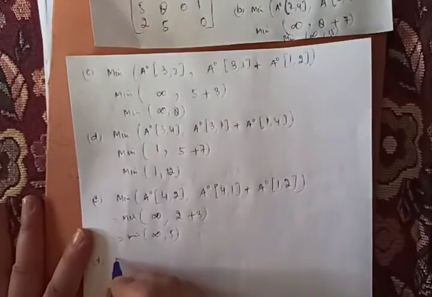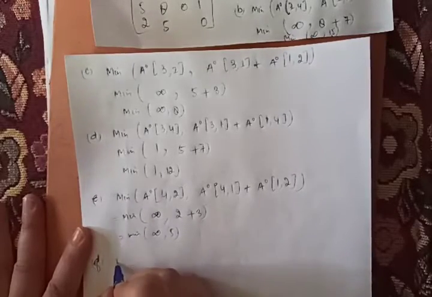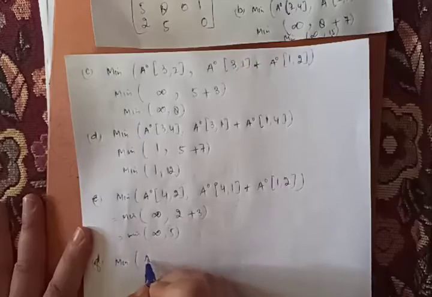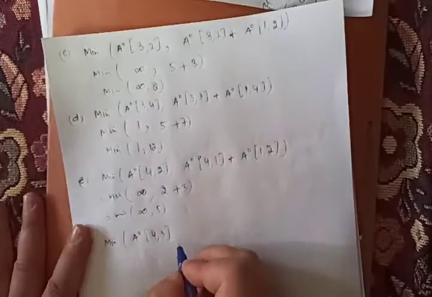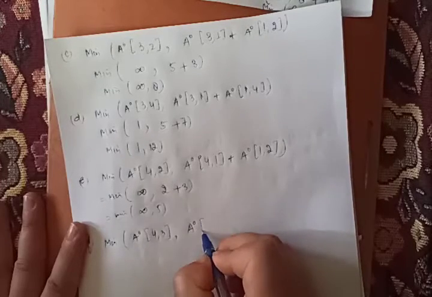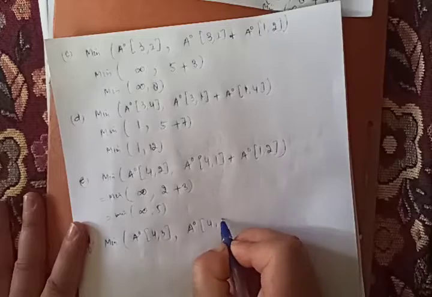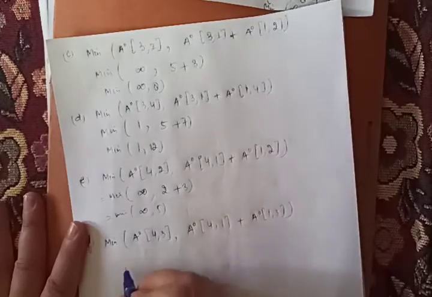Minimum of A naught of 4 to 3 comma. So A naught of 4 to 1 plus A naught of 1 to 3.